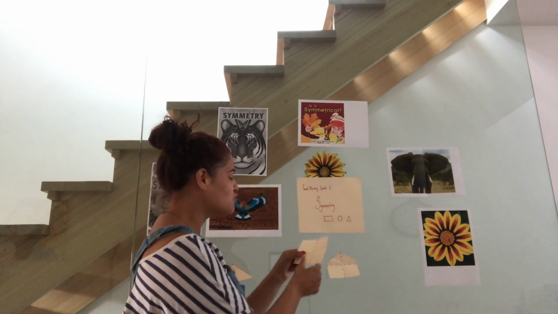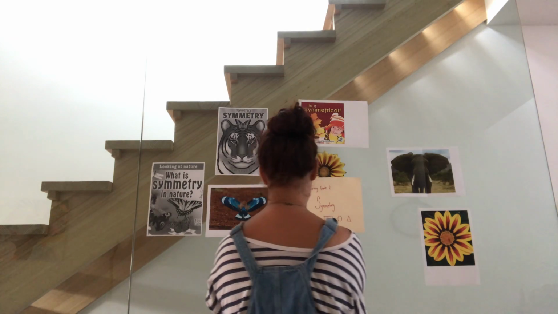So class, symmetry is a symmetrical object or shape that when folded or a line is drawn down the middle, the shape becomes identical on each side. As you can see, let's use my face as an example. If we were to draw a line from here all the way down the middle, this side is exactly the same as this side. These are examples of symmetry.